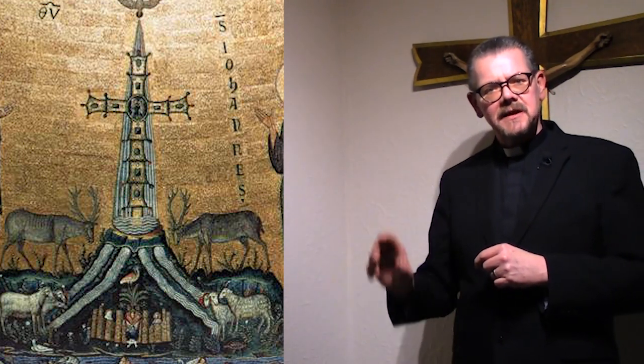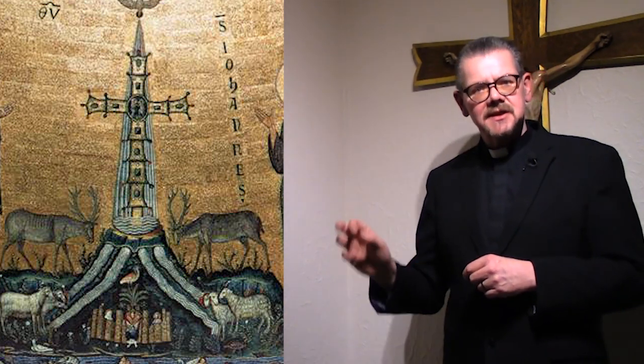As Adam reached out to the tree for an evil purpose, to eat of the apple, so Jesus, the new Adam, is fixed to the new tree, the tree of life, for a good purpose, to bring us salvation. So the mosaic in John Lateran is really significant. And that idea of the jewelled cross, the triumphant cross, is one that we keep seeing.